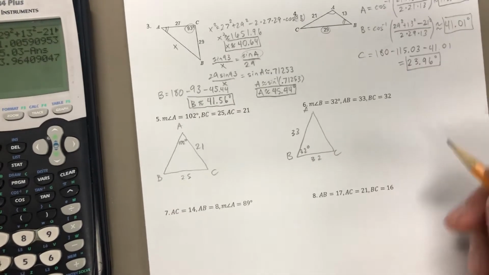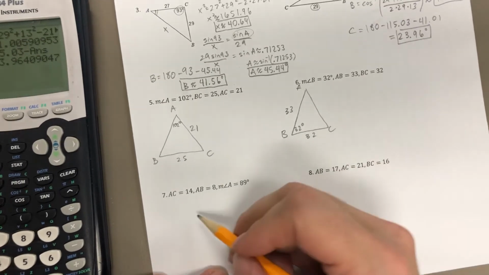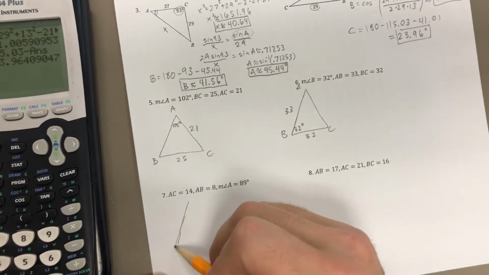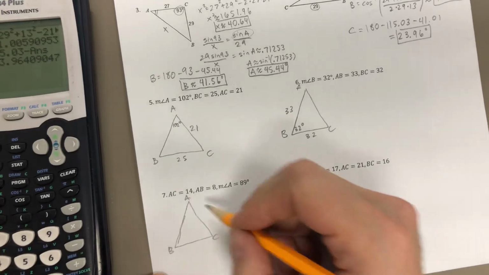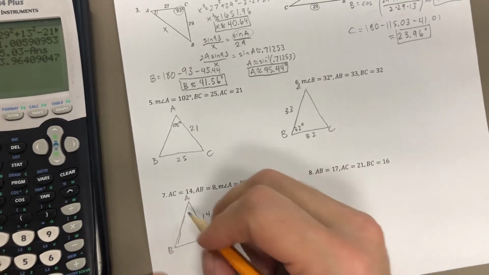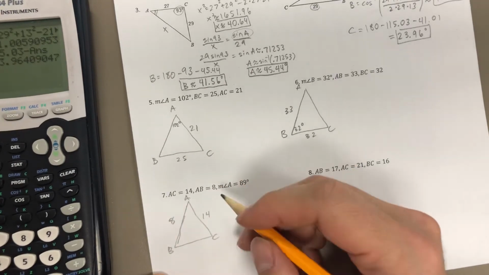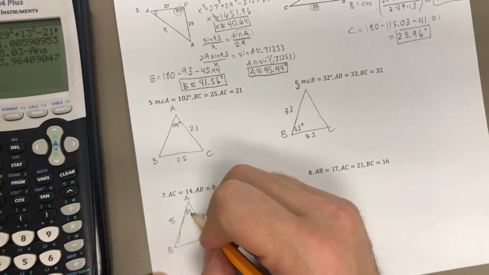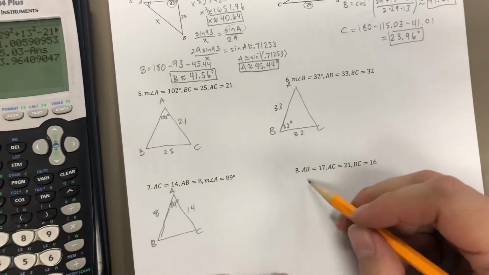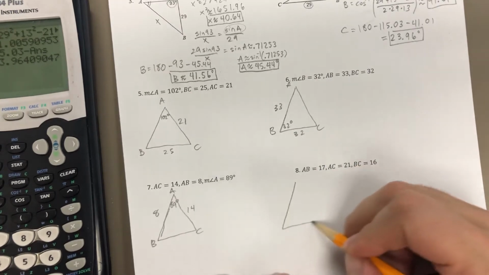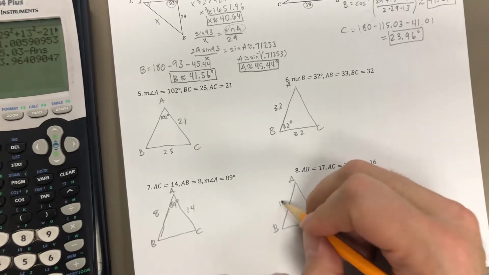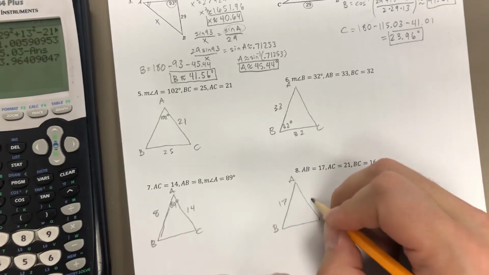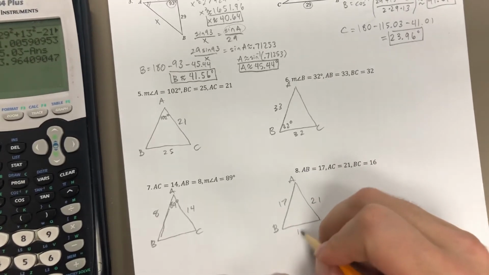All right. And then for number 7, there's our triangle, ABC. AC is 14, AB is 8, and angle A is 89 degrees. And then here's this one, triangle ABC. AB is 17, AC is 21, BC is 16.